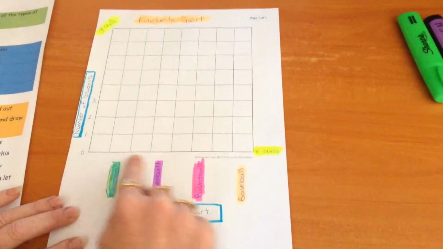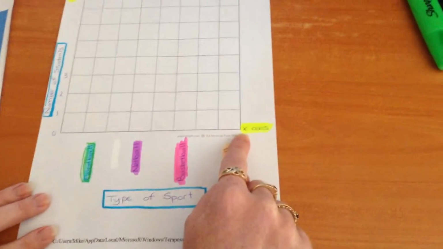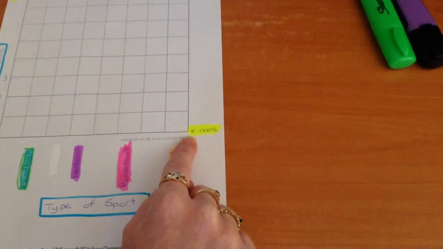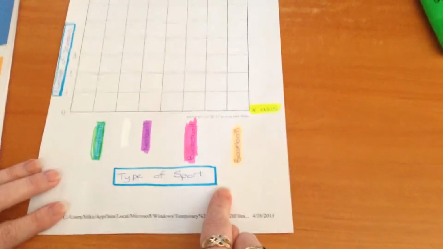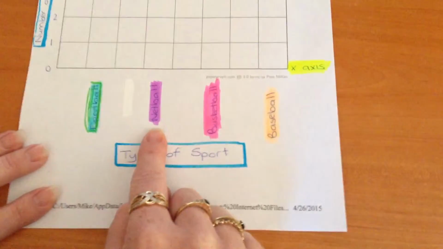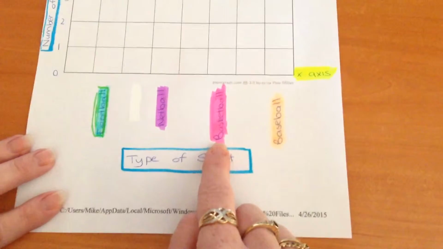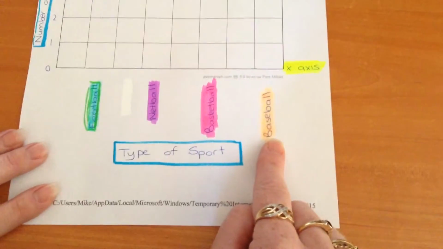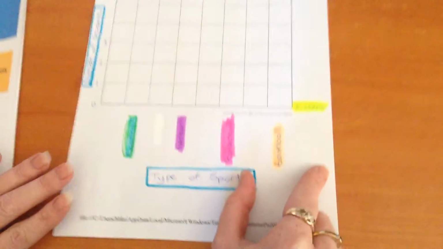Now let's look at the x-axis. That's the horizontal axis. We will measure the different types of sports. The categories I have are football, netball, basketball, and baseball. So to record our data, we need to look back at the data we collected.